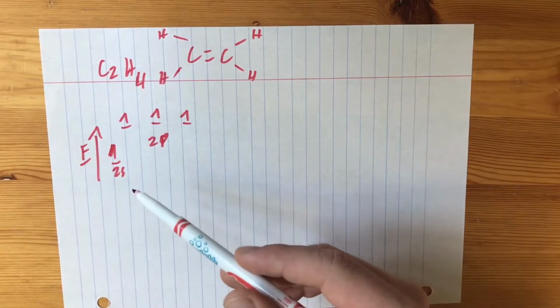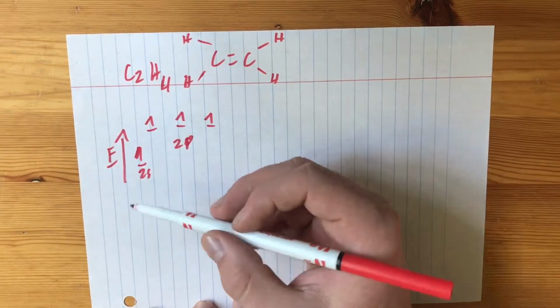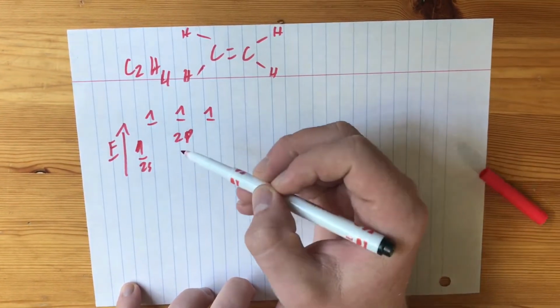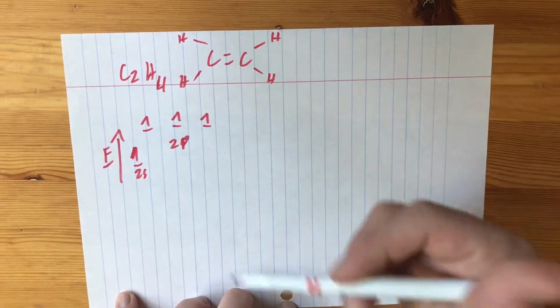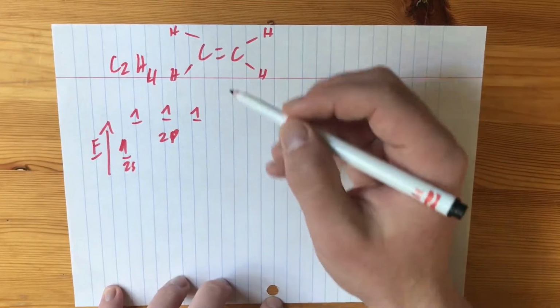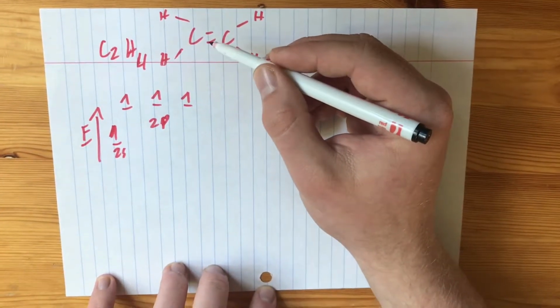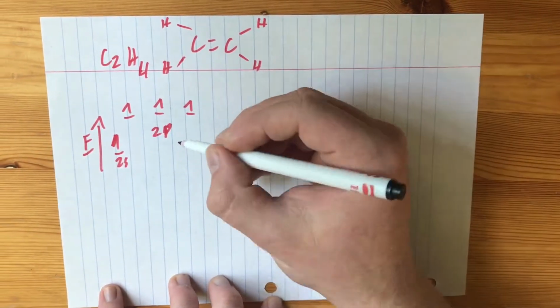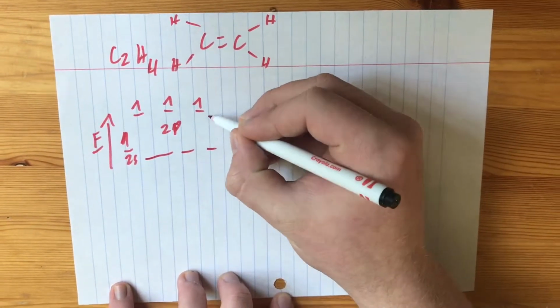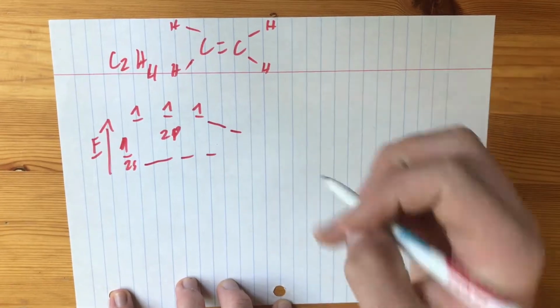Now I've already drawn the valence electrons for it, so we have 1 2s and then 3 2p. And so for this time, since there's only 3 other atoms it's bonded to, instead of needing 3 p shells, we're only going to need 2.